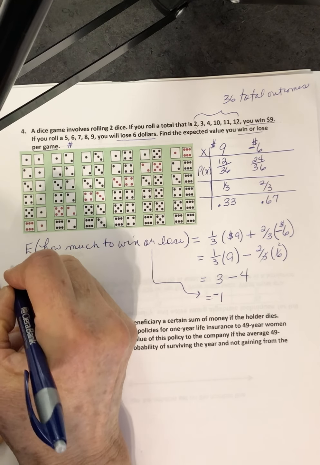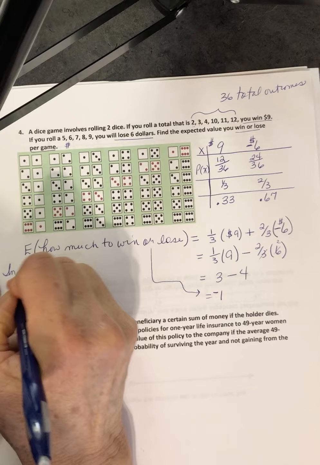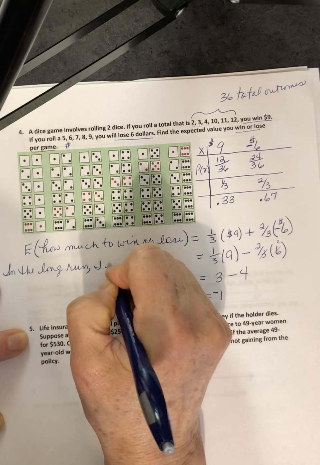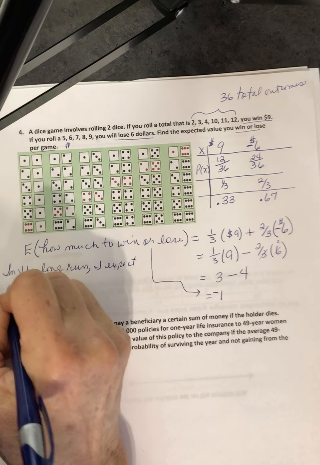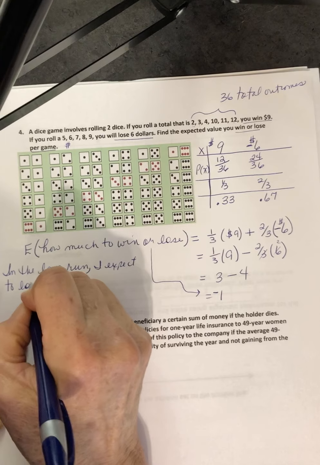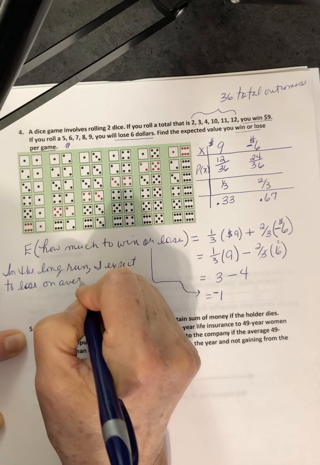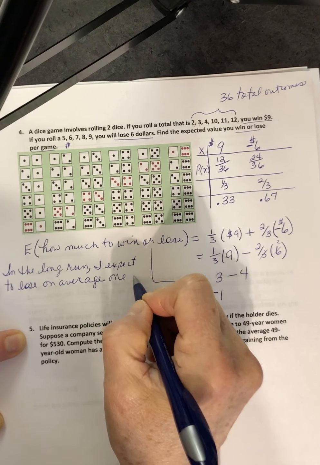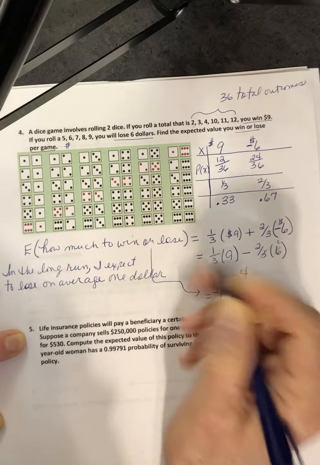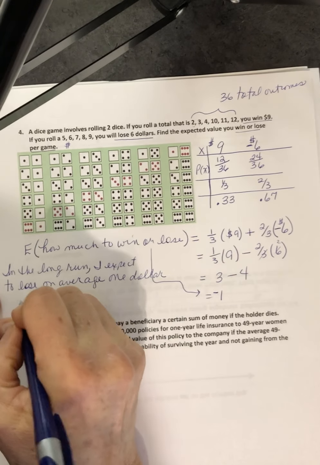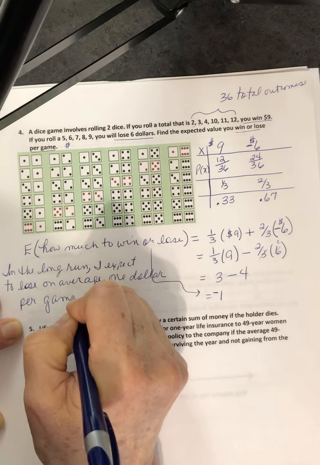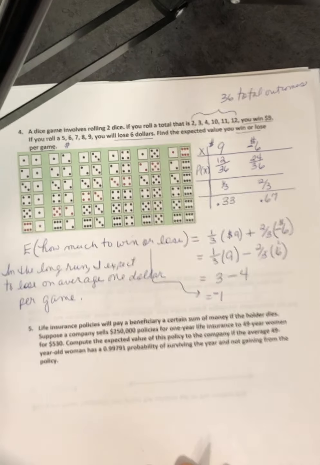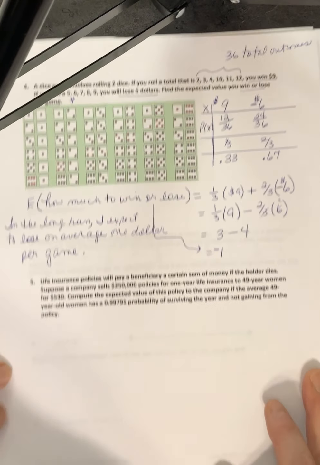Okay, so in the long run, I expect, or one would expect, to lose, on average, $1. The lose means the negative. Lose $1 per game. So that is your expected value for the dice. Let's go ahead and get this one out of the way.